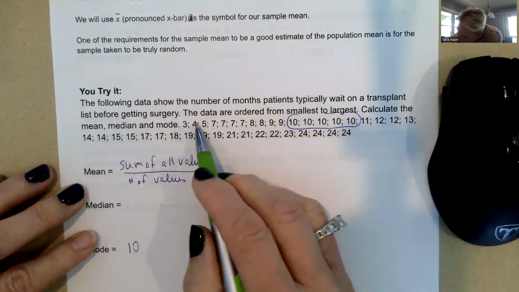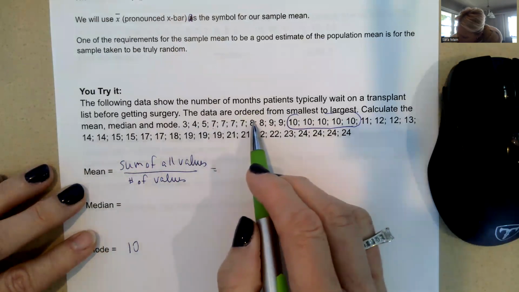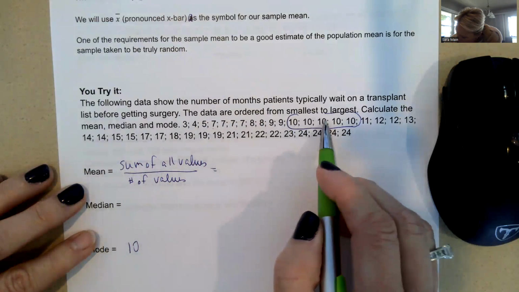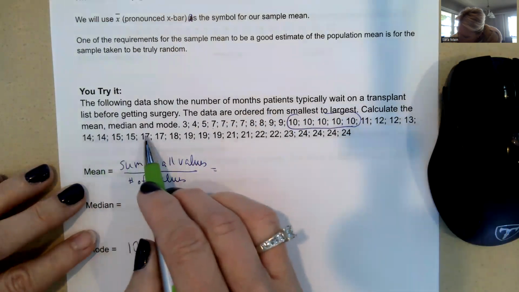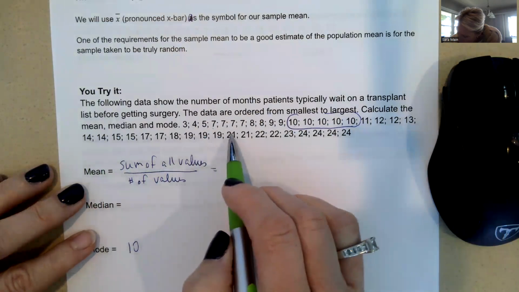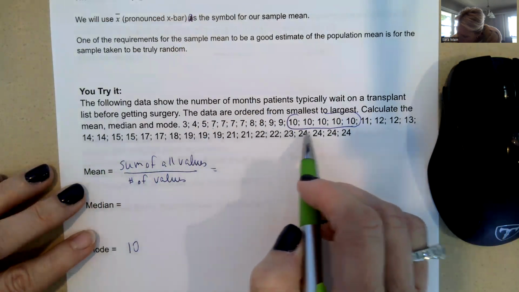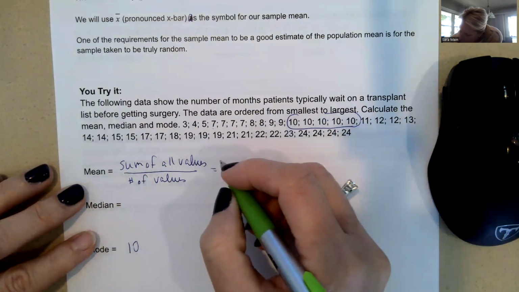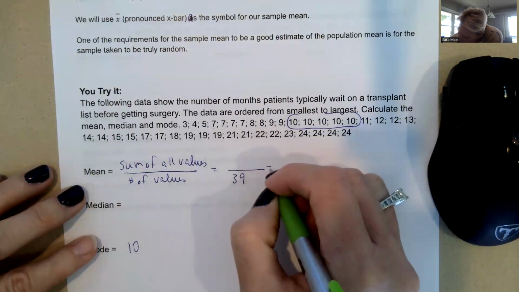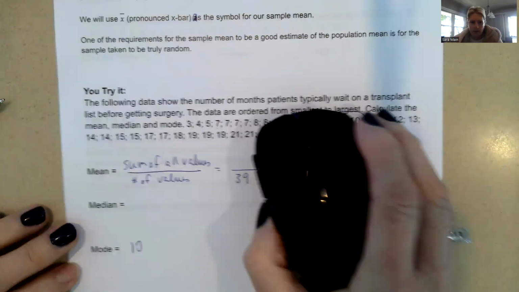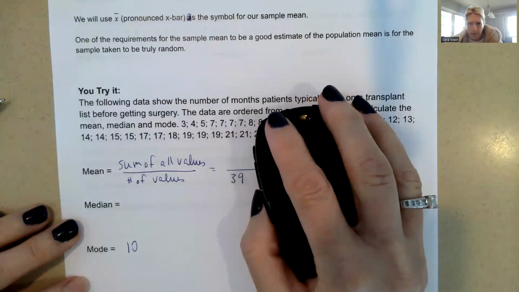So we've got 1, 2, 3, 4, 5, 6, 7, 8, 9, 10, 11, 12, 13, 14, 15, 16, 17, 18, 19, 20, 21, 22, 23, 24, 25, 26, 27, 28, 29, 30, 31, 32, 33, 34, 35, 36, 37, 38, 39. So we're going to add them all up and divide by 39. Let's head over to Desmos so that we can see that.